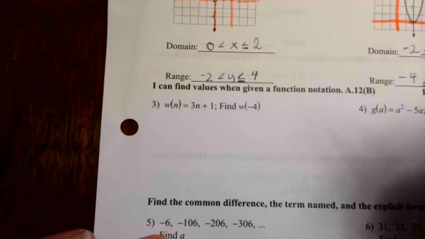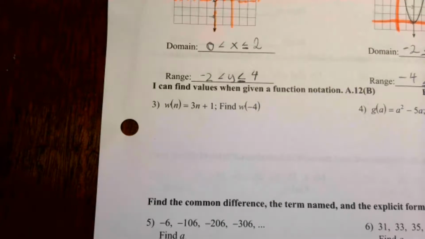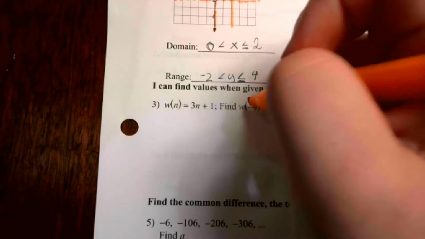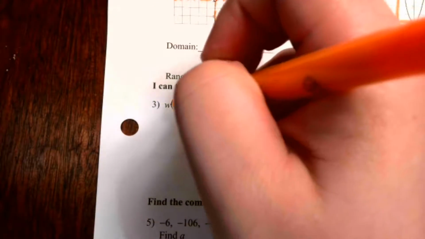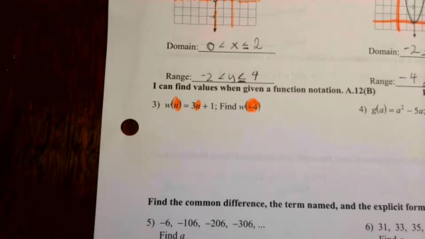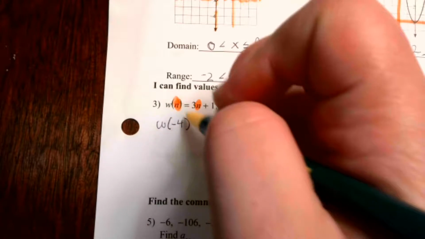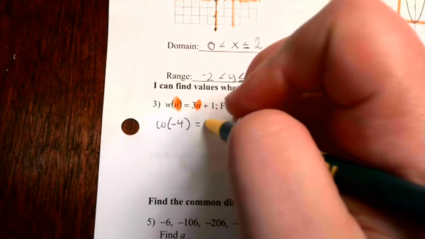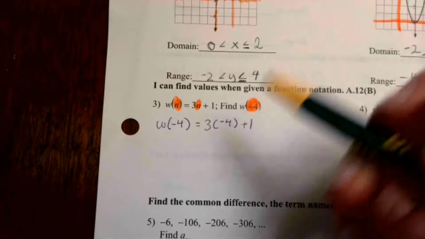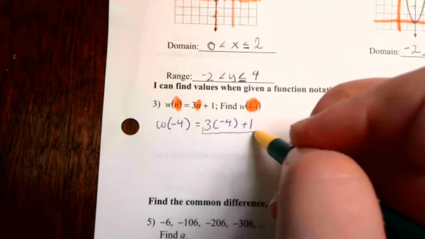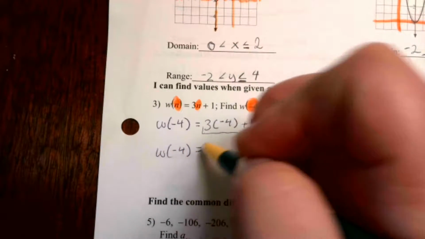These ones are super easy. You're just going to plug in whatever it tells me. Here it's telling me to plug in -4, and I'm going to be plugging it in anywhere I see an n. You must write down the step where you're replacing the n to become a -4. You definitely need parentheses. Now from here, you can just put this part in a calculator and it will give you a number. I'm going to just do it by hand.